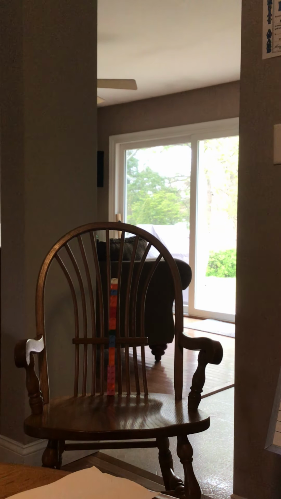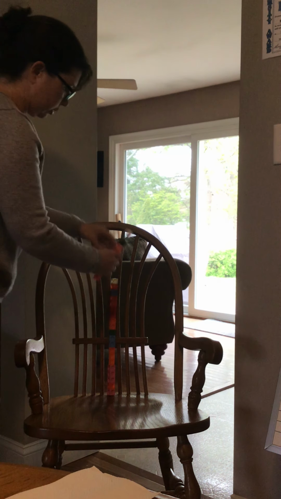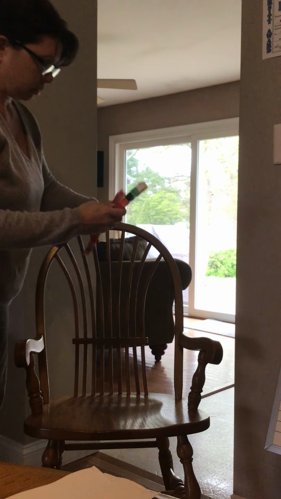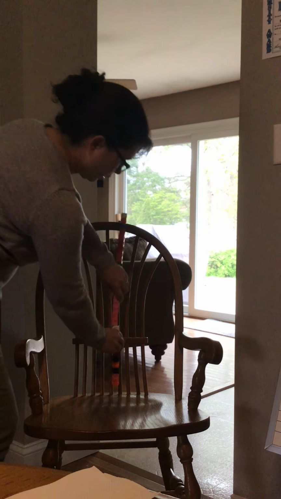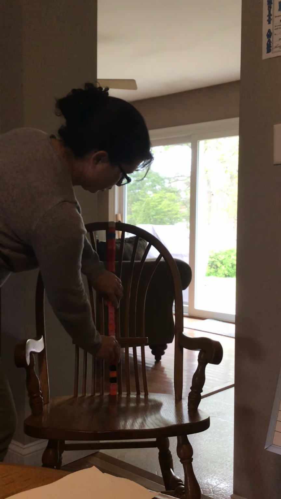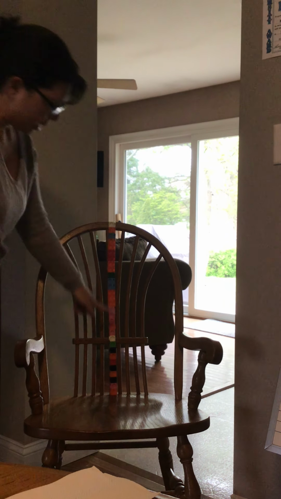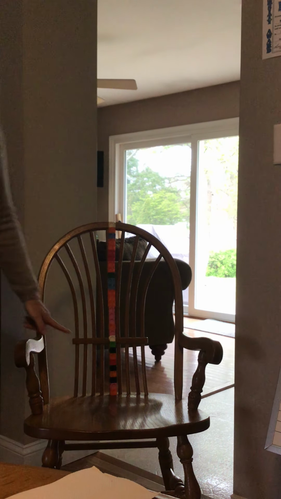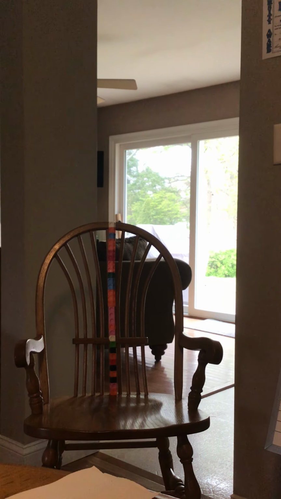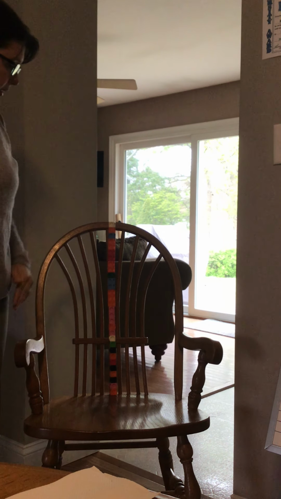Maybe you can see a little bit like that. Here's another big one. Let's see if that will work. There we go. So there's the top, and here's the seat of the chair. I'm not going all the way down to the floor. You can't see it, and I don't think I have enough cubes. So we will do from the top of the chair to the seat of the chair.